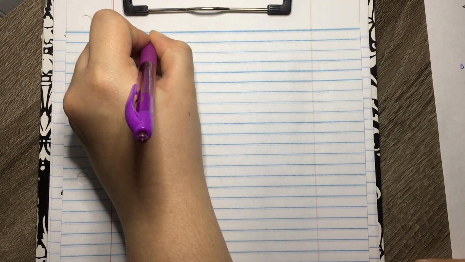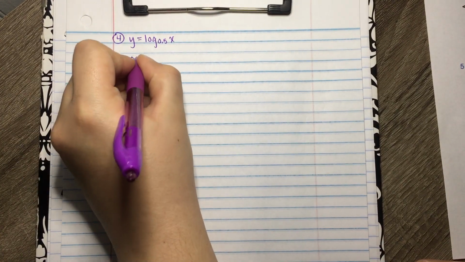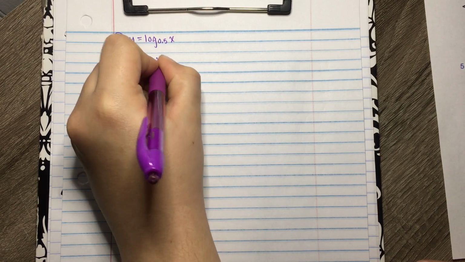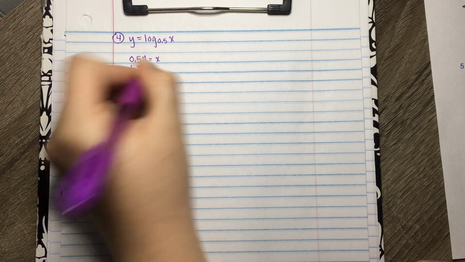And we're just going to do 2 more. So we did 1, 2, and 3, and here we are. We're going to take a look at number 4. And now our base is going to be a fraction or a decimal. So we're going to have log base 0.5 of x. So we're going to scoop and loop around, and that's going to be 0.5 to the y power is equal to x, or you can rewrite this as 1/2 to the y power is equal to x.